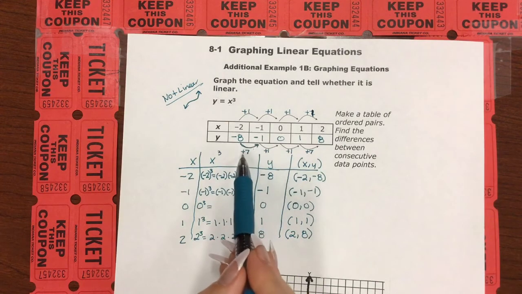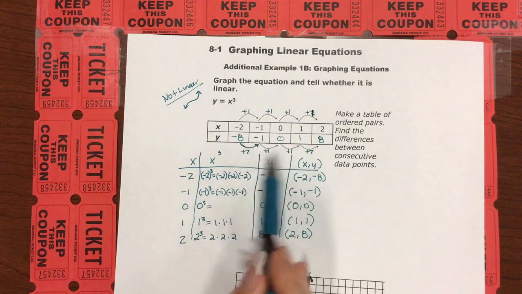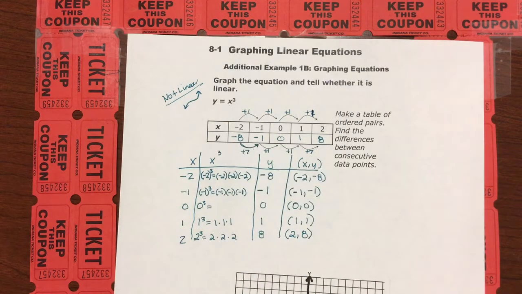Well, we can clearly see here that the y values are not consistent. They are not constant. So that means that this is not data for a linear equation.